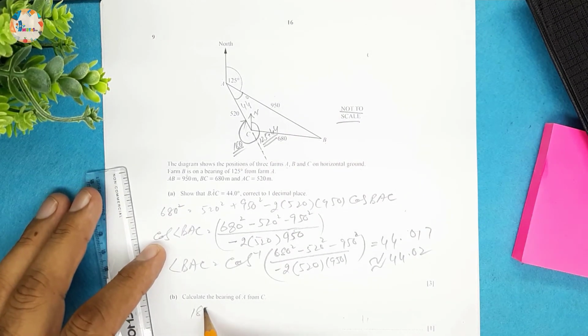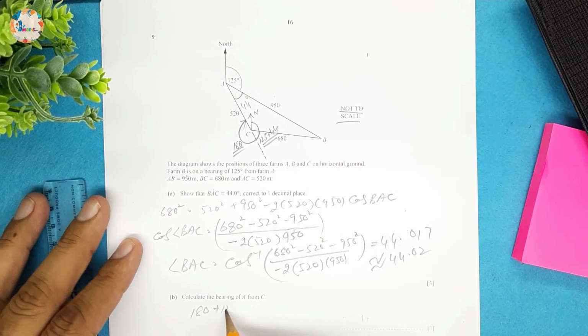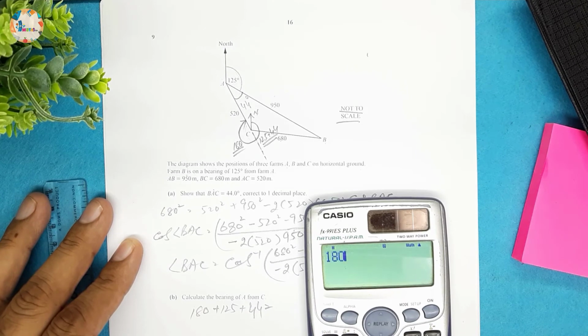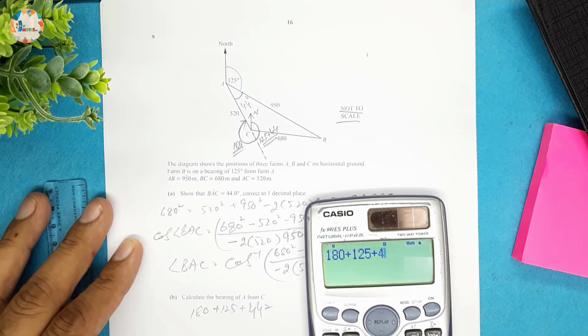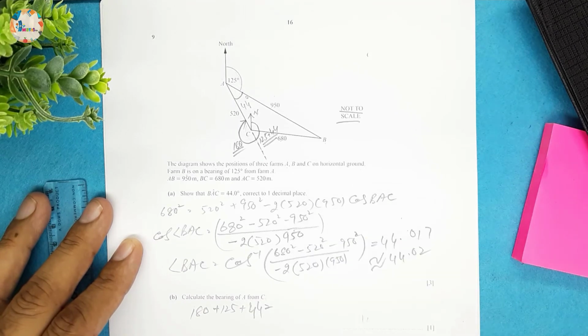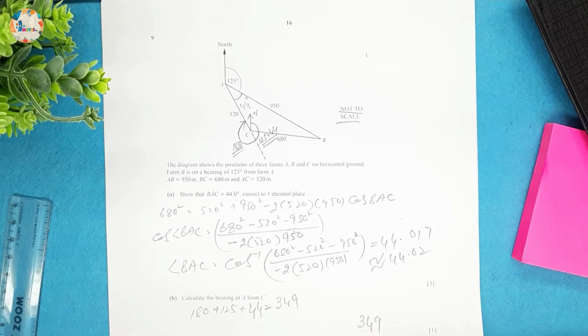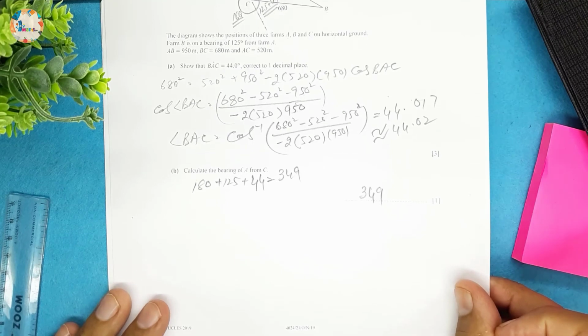So 180 plus 125 plus 44 is equal to 349. So 349 will be the final answer for this question number 9. Hopefully you understood this.